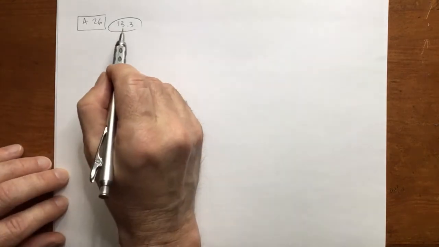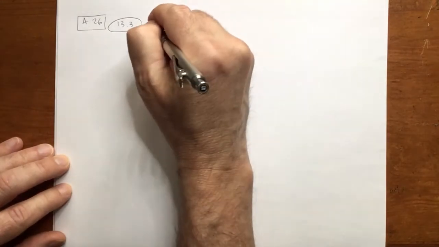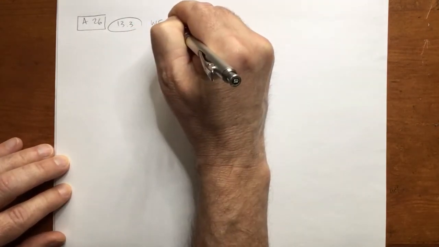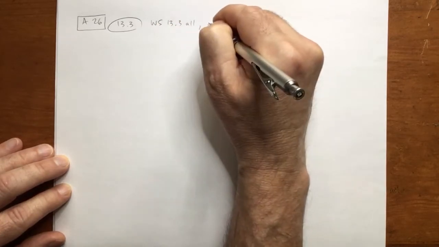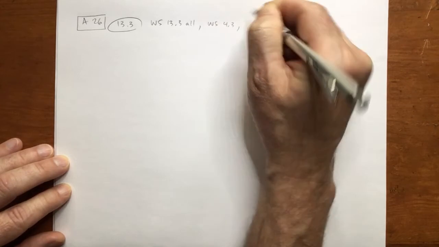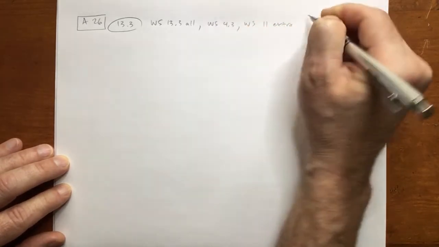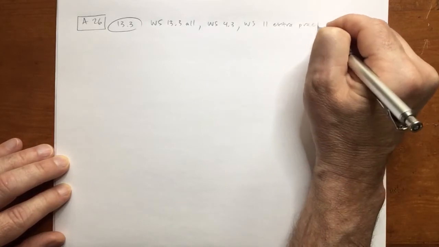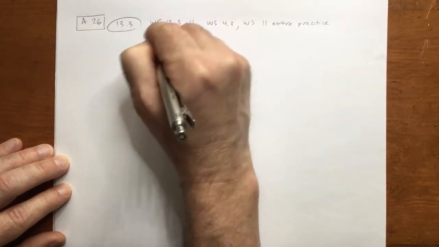Just so you know, when this section is finished, this is such an important section, I'm going to give you these 4 worksheets to do. All of 13.3, all of 4.3. There's one titled 11 Extra Practice, but the big boy, UC1.